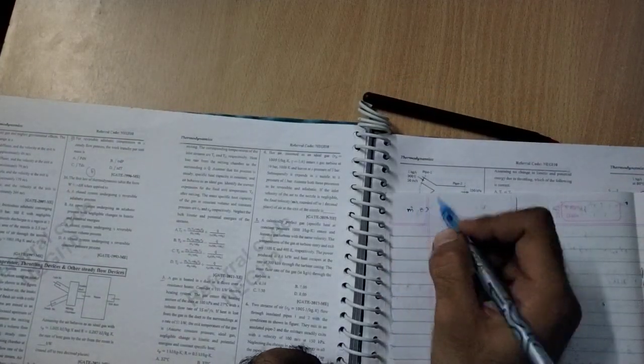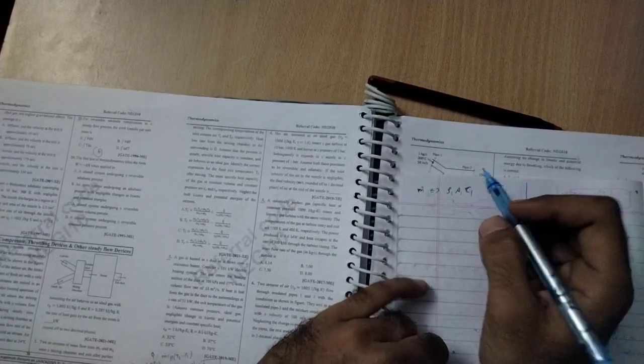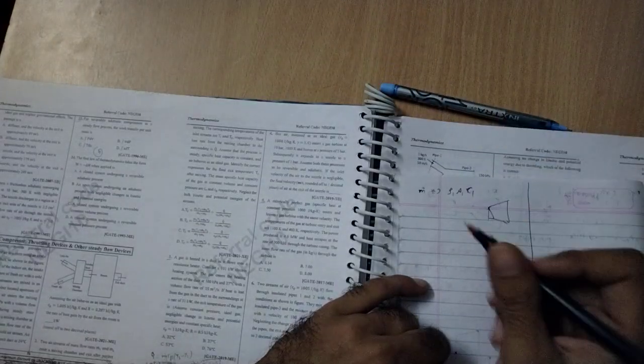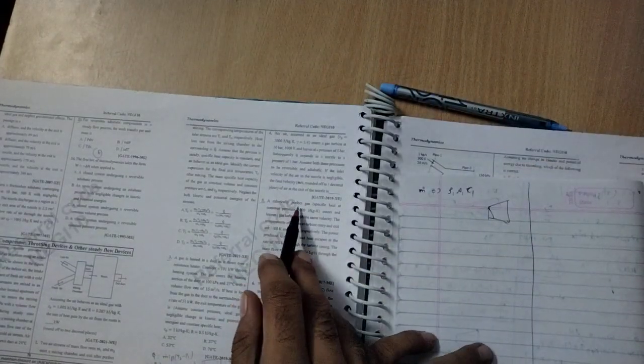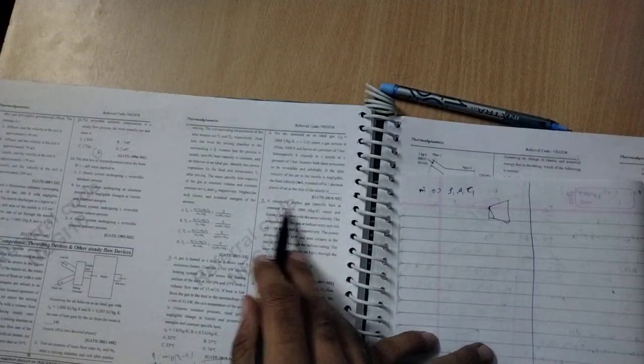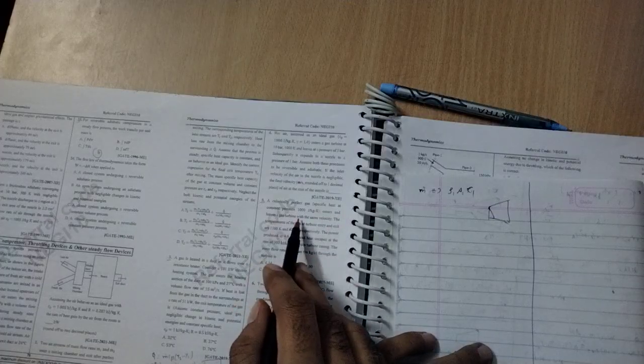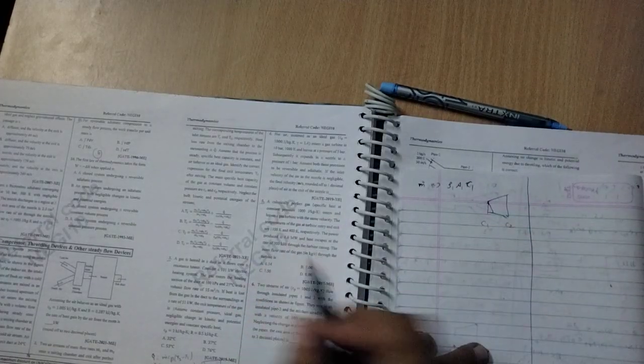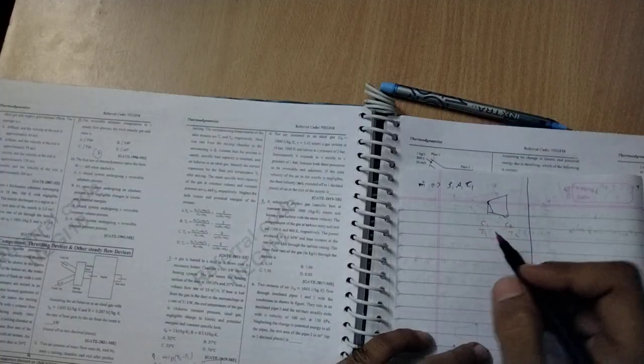M dot is how much? So rho 1 A1 C1. You can see a calorifically perfect gas, constant pressure, enters and leaves a gas turbine. So C1 equal to C2, T1 and T2.